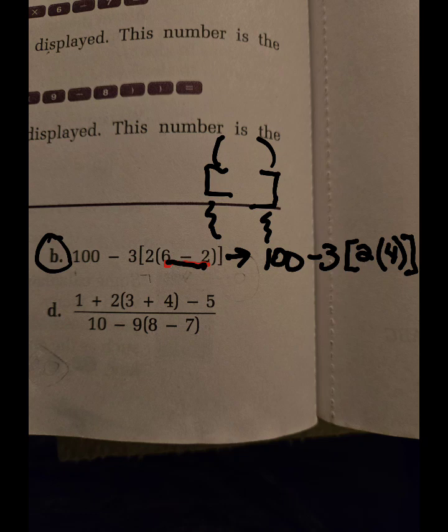Okay, so now we're going to deal with these brackets right here. Everything that is in here. Well, we don't see a sign in between the 2 and the 4. So all that means is multiply. So anytime, if there was a plus sign there, I would add it. If it was a subtraction sign, I would subtract, right? But I don't see a sign. So that is implied that we're taking that 2 and we're multiplying it times the 4. Okay, hopefully I didn't go through that too fast.